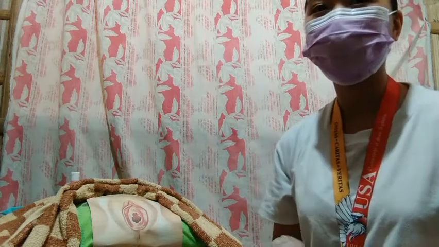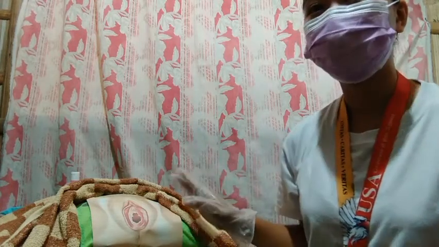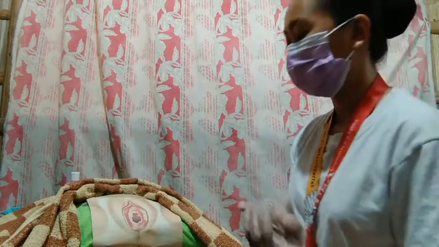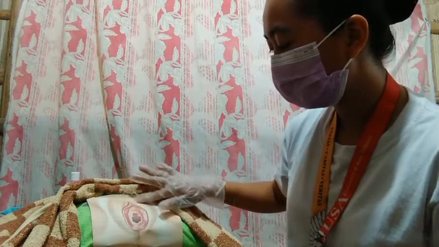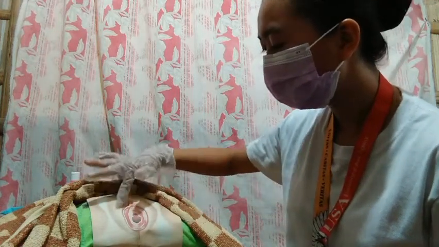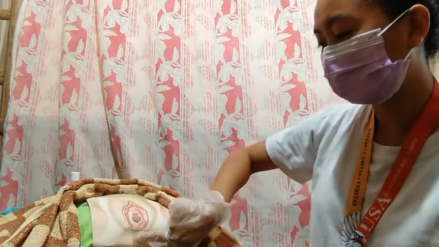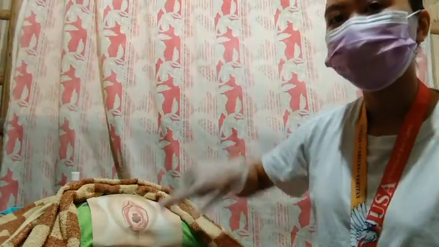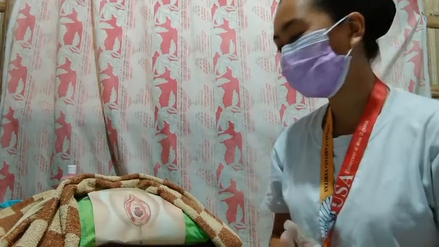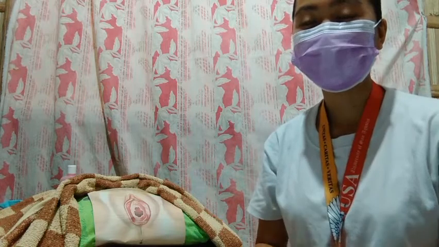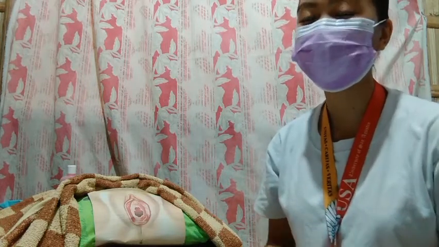Next, we are going to inspect the labia majora and the perineum of our patient. Here is the labia majora and the perineum of our patient is here. The labia majora and perineum of our patient are equal in size and free from lesions, swellings, and excoriation.